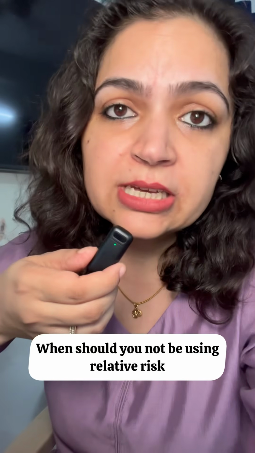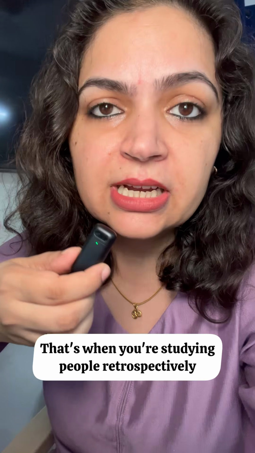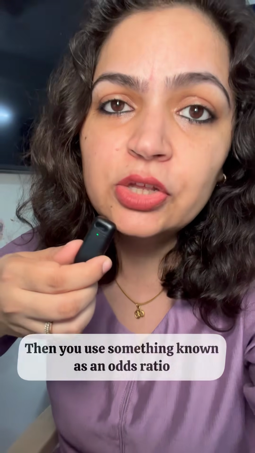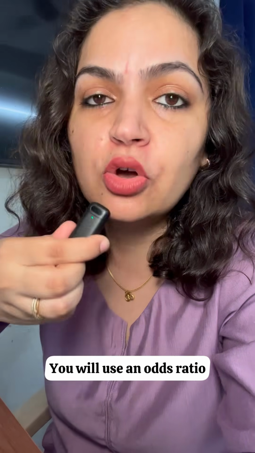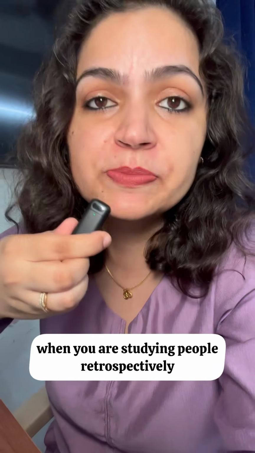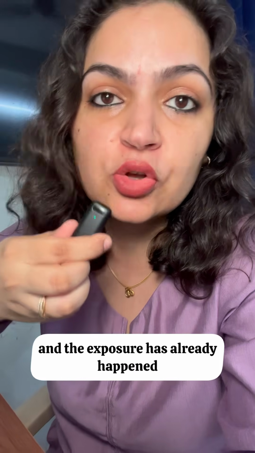Should you not be using a relative risk? That's when you're studying people retrospectively. Then you use something known as an odds ratio. Very quickly, when will you use an odds ratio and when will you use a relative risk? You will use an odds ratio when you're studying people retrospectively, right? And the exposure has already happened.